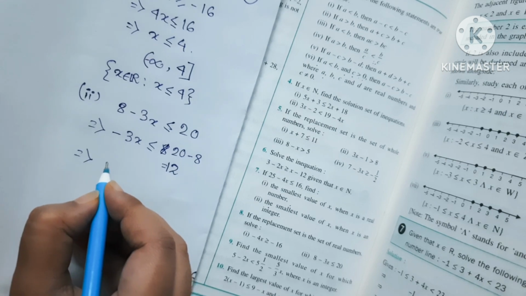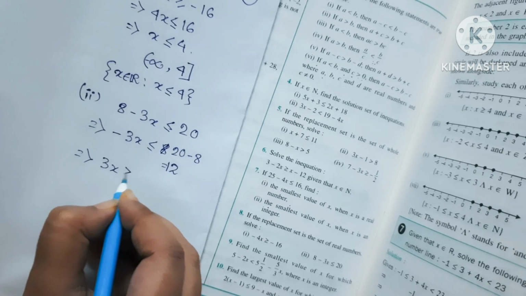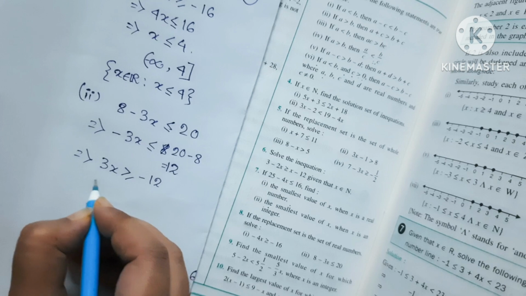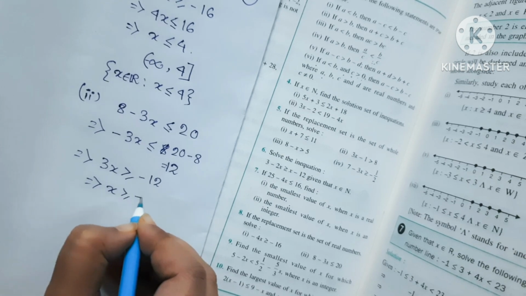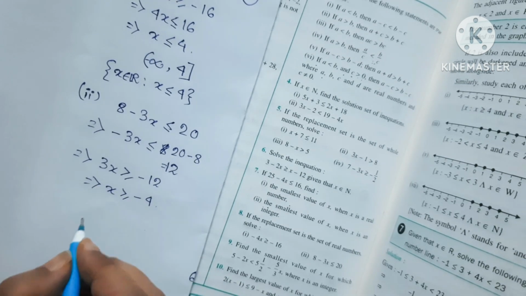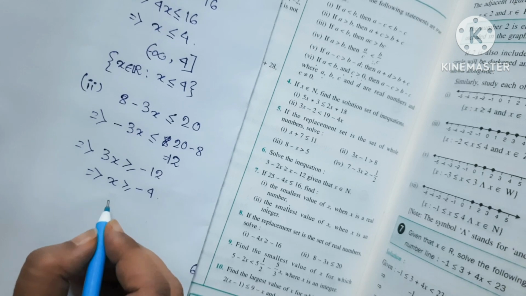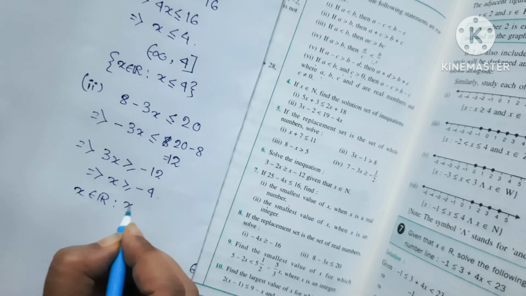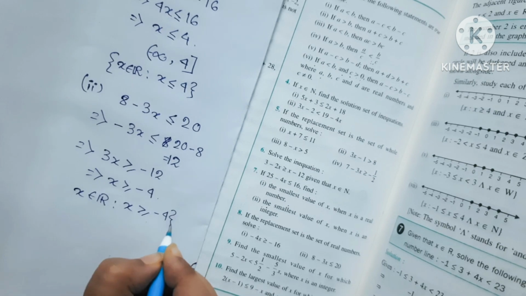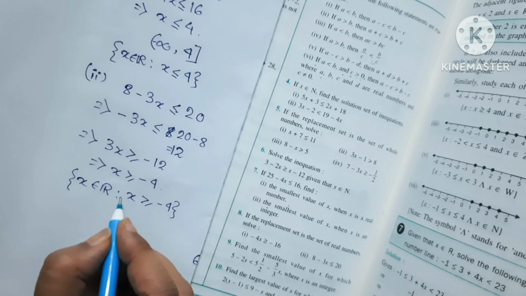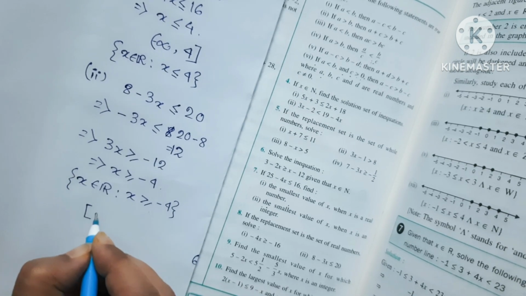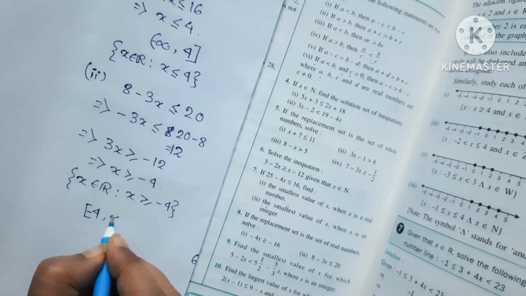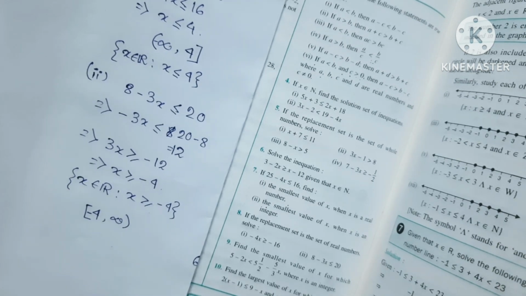So, 3x is greater than or equal to minus 12. So, x is greater than or equal to minus 4. Okay. So the answer will be x belongs to R such that x is greater than or equal to minus 4, either in this form or this way.